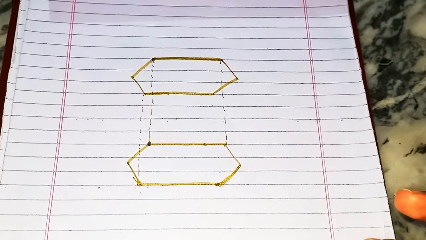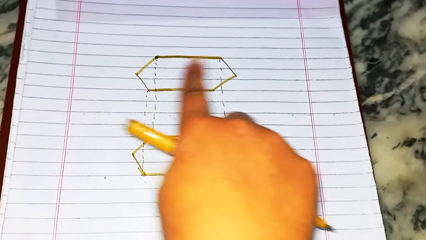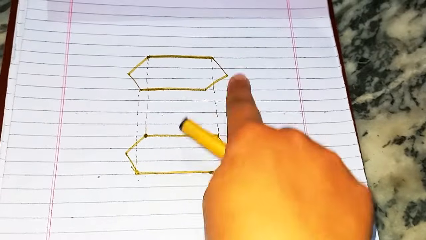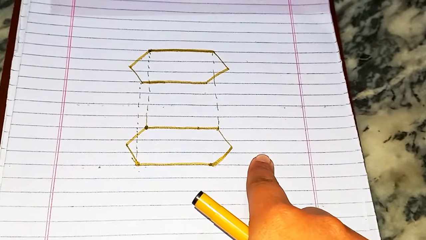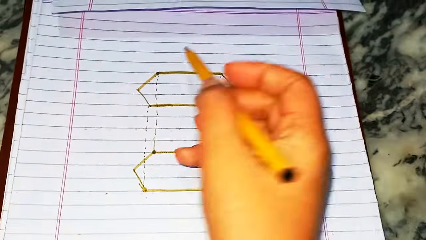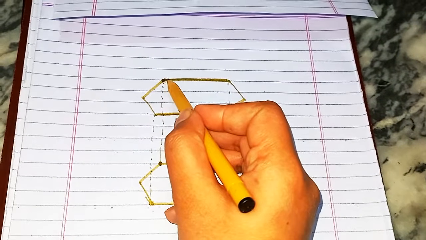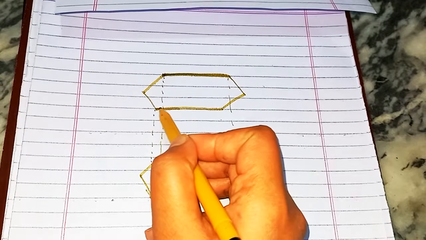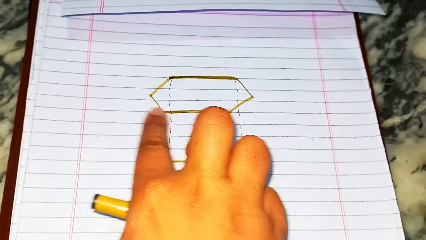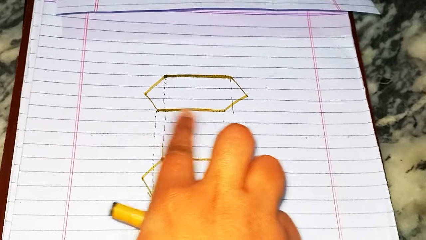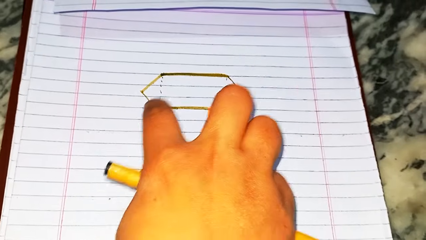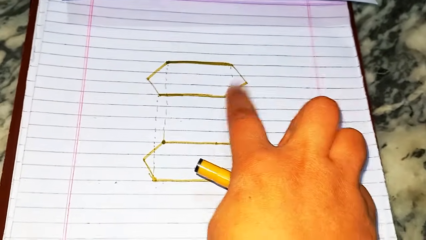You can see we draw the same hexagonal shape here and here. You draw straight lines of equal length, one forward and the other starting a little bit backward from the point where it started. So you can see what I did.